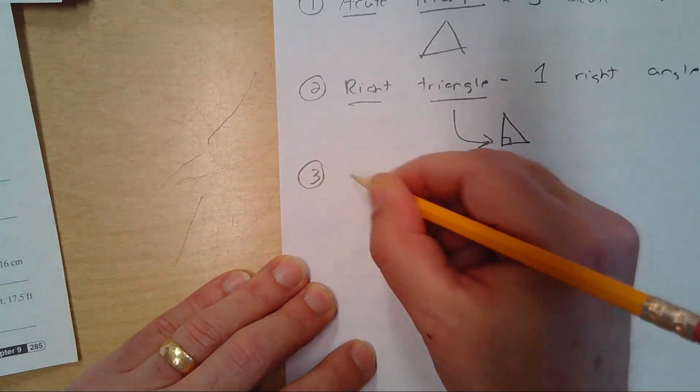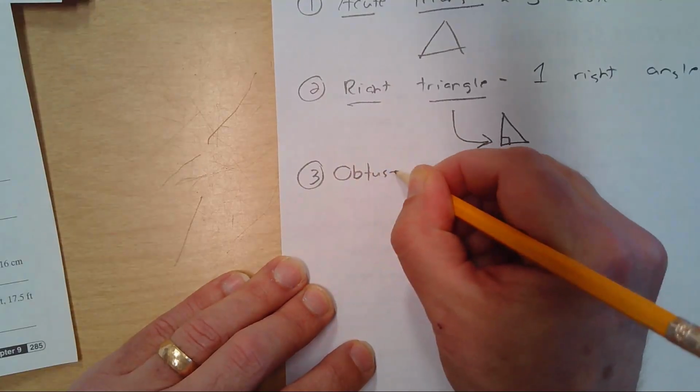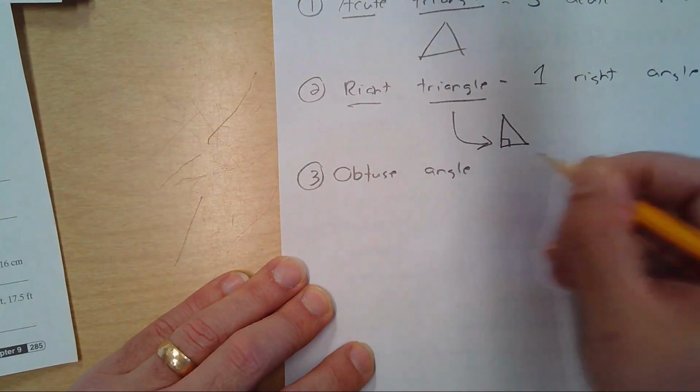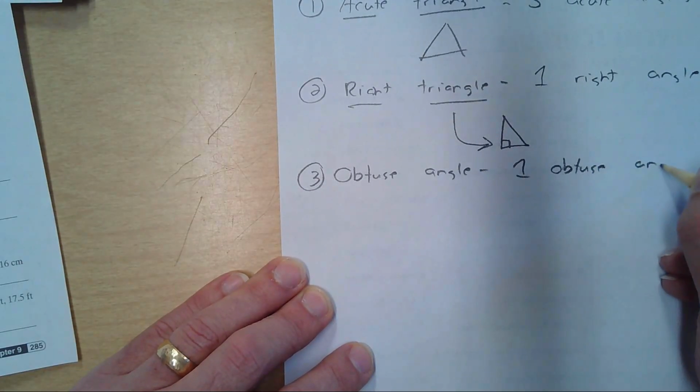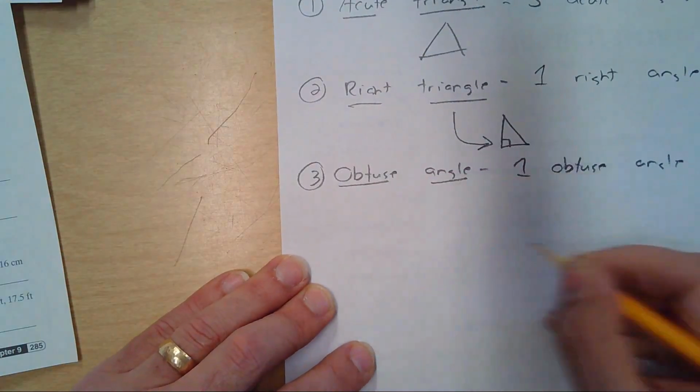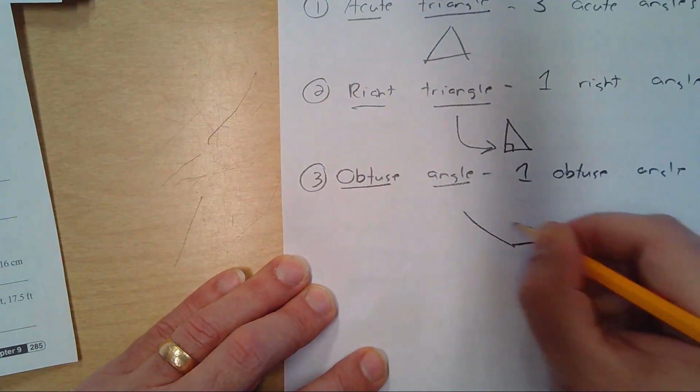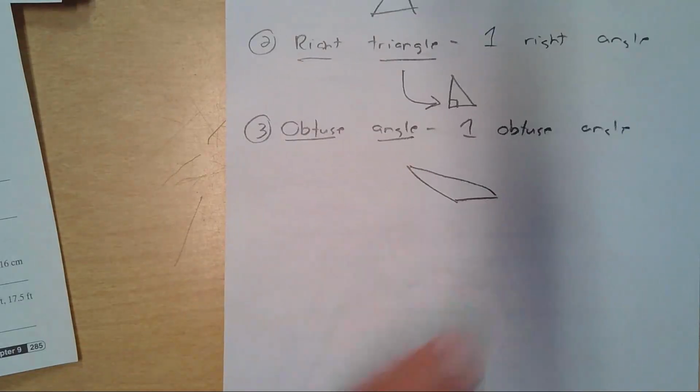An obtuse triangle has one obtuse angle in it. So maybe something like that, I guess you could say. Obtuse angles are bigger than 90, less than 180. It would be impossible to have two obtuse angles in a triangle because the sum total is 180, and you can't have two angles that are bigger than 90 degrees. How would that work?